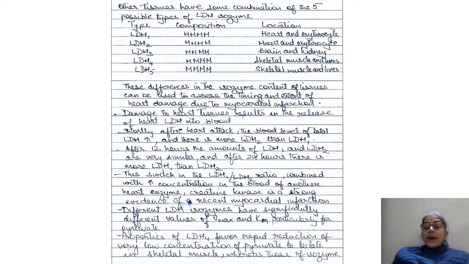The difference in isozyme content of different tissues helps us to differentiate which tissue is diseased, because the isozymic pattern of each tissue is different, and it is generally used to assess the timing and extent of heart damage due to myocardial infarction. When damage to heart tissue occurs, it results in the release of heart LDH into blood.